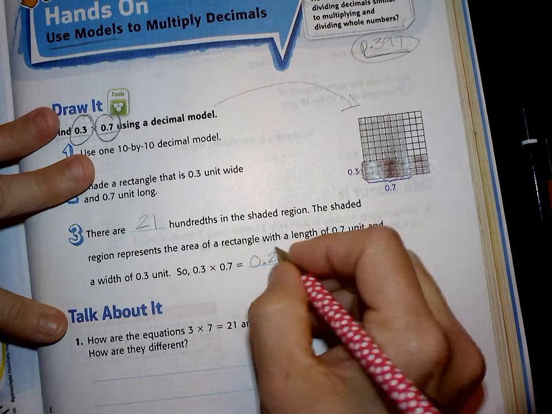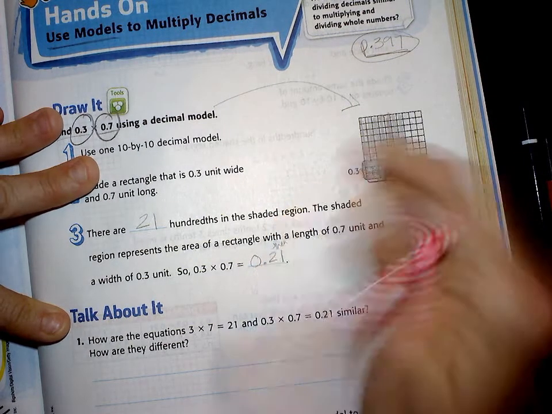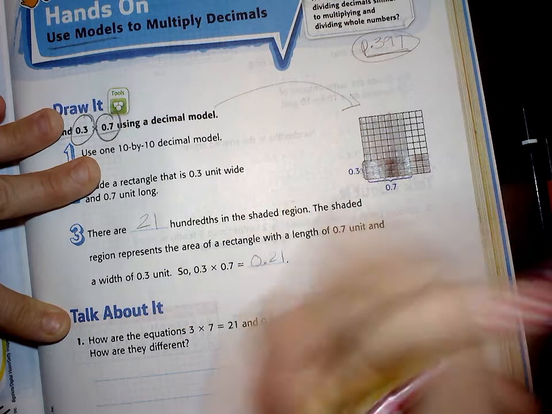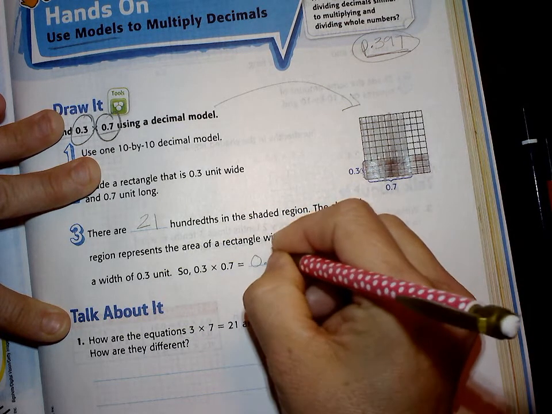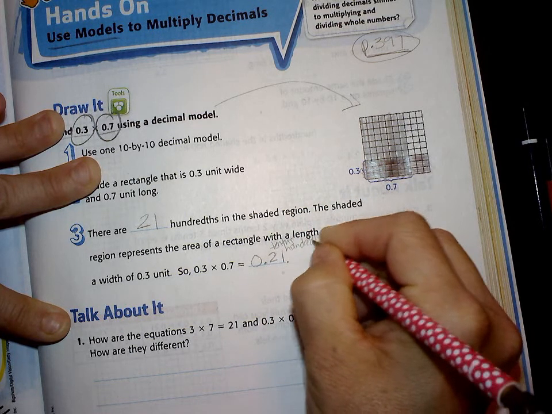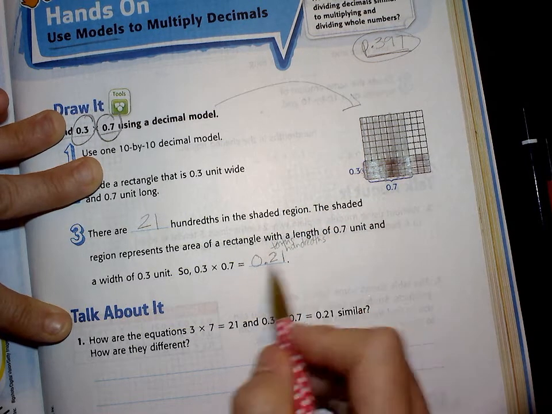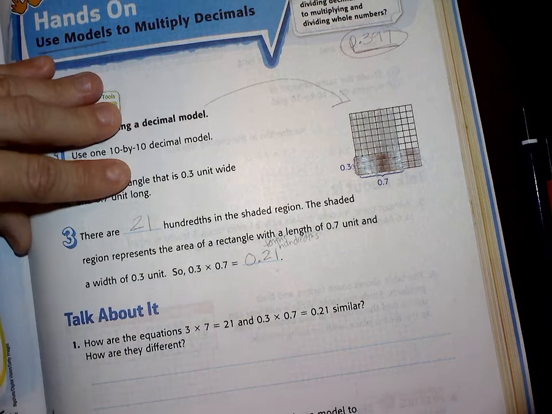Remember, this is our tenths place, tenths. You've got to make that sound and almost spit on yourself when you say tenths. And then hundredths. You've got to spit on yourself when you say that. So it's 21 hundredths. So 21 hundredths, that's our answer there.